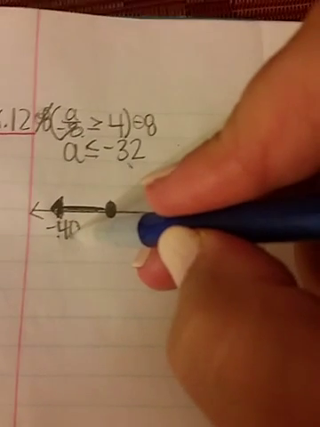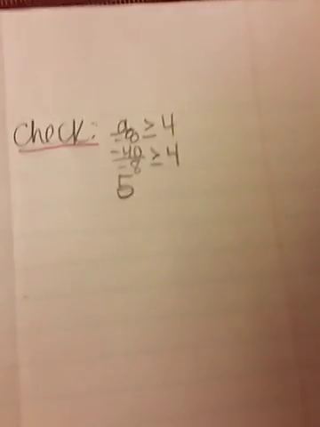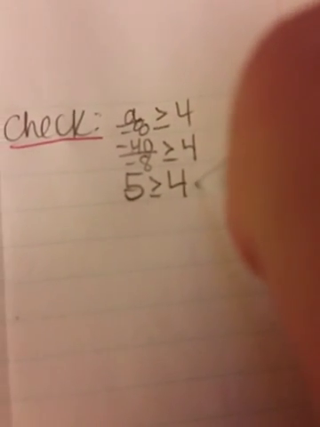I'm going to check with negative 40. A over negative 8 is greater than or equal to 4. Negative 40 over negative 8 is greater than or equal to 4. And we get 5. Positive, divided by negative, divided by negative creates a positive. So 5 is greater than or equal to 4. It checks out.